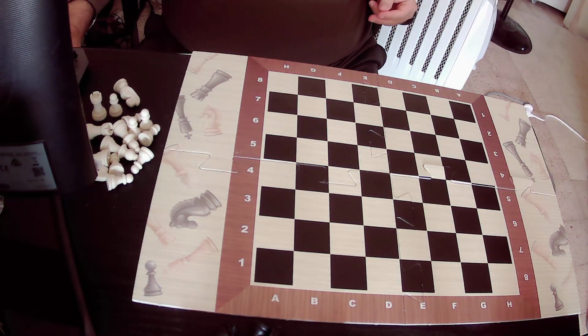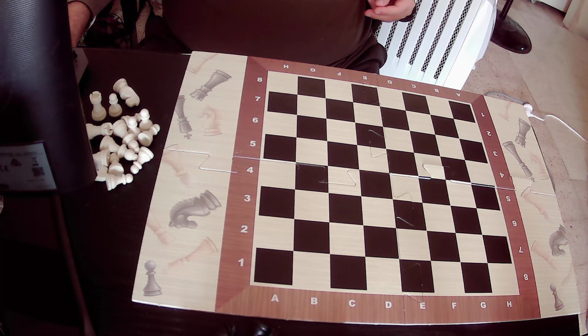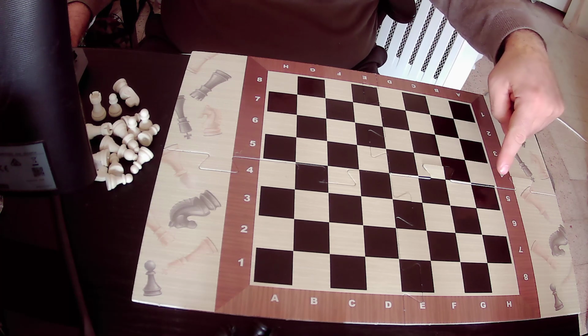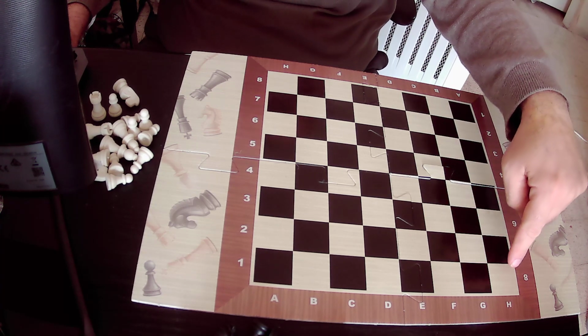Now I will talk about basic concepts in chess. The chessboard is divided into 64 squares with 8 rows numbered from 1 to 8. The rows are 1, 2, 3, 4, 5, 6, 7, and 8.